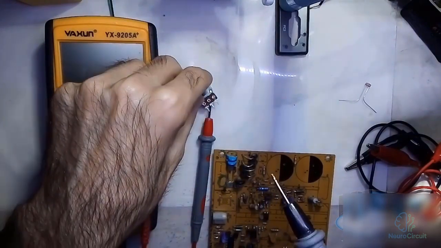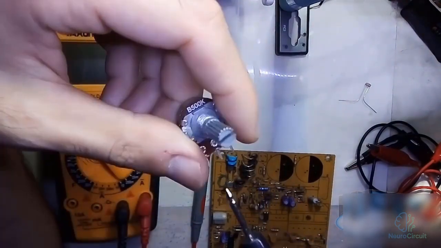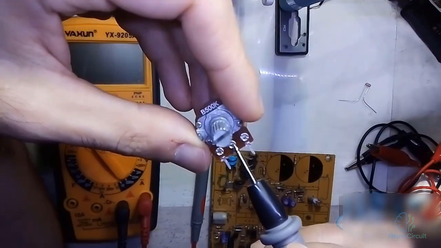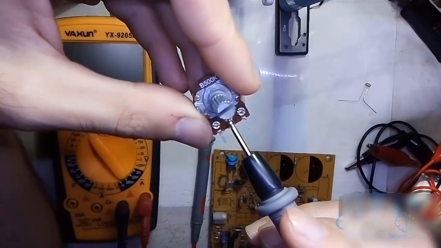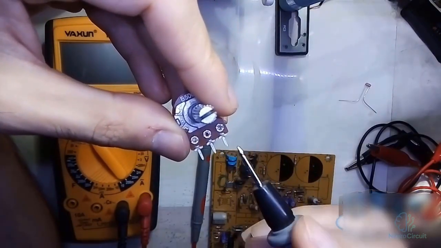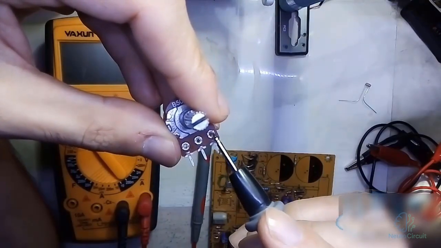Okay, now how should it be tested? It depends on you knowing exactly what its pins are like and how to look at them. The middle pin is always used as the output pin, although you can also use it the other way around, meaning you use the side pin as the input and the middle pin as the output.